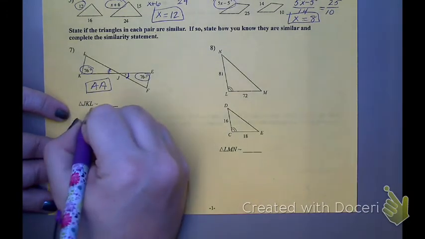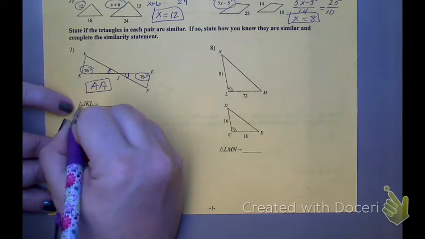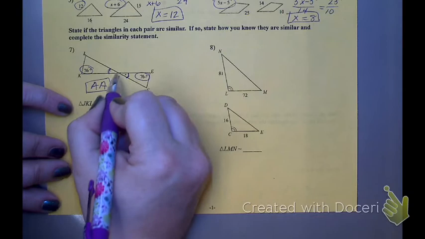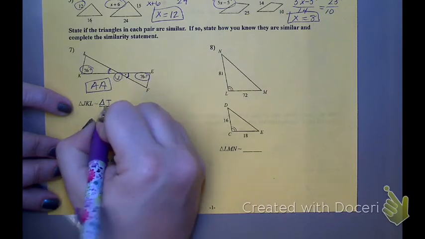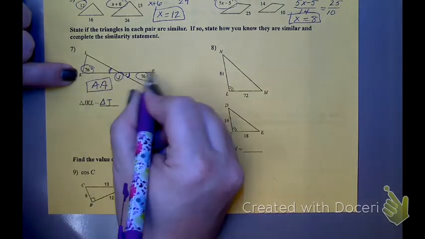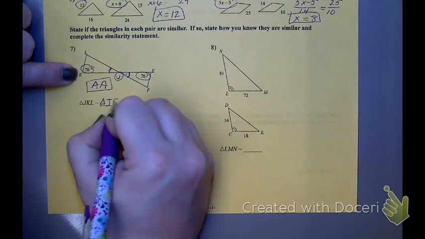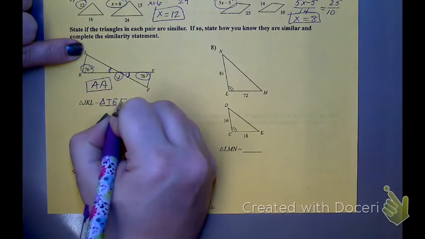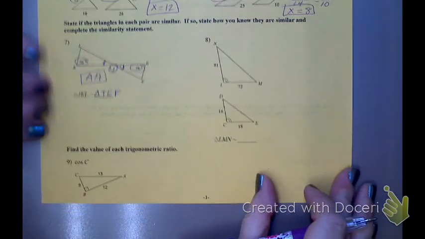Now I just need to complete my statement here. Triangle JKL is similar to triangle. J corresponds with J in the other triangle. K would correspond with E. And L would correspond with F. So that would be mine.